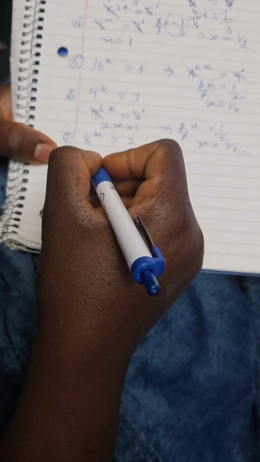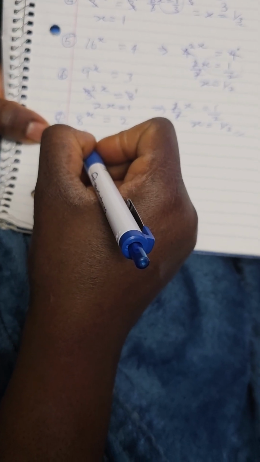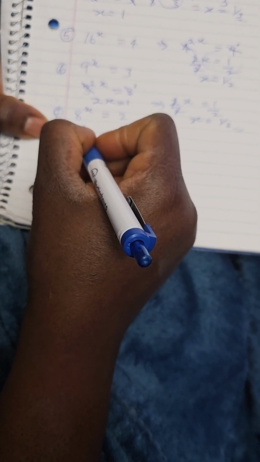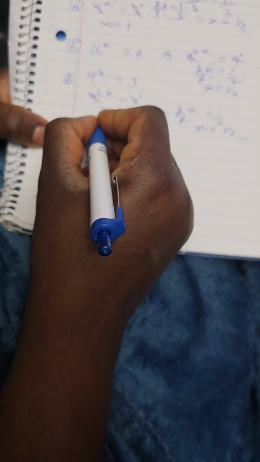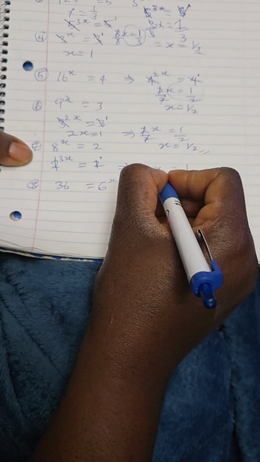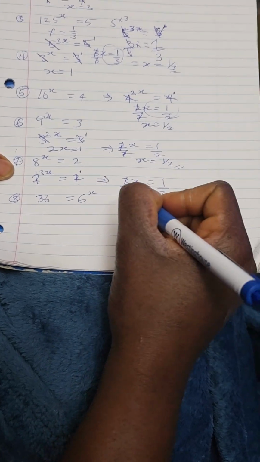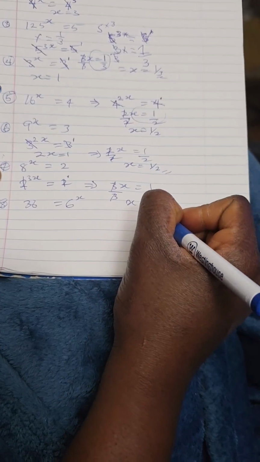Then for this gorgeous one here, 8 raised to power x is equal to 2. Make 2 the base. That will be 2 raised to power 3. That's 2 times 2, 4. 4 times 2, 8. Then you bring your x right behind it, equal to 2. This 2 is raised to power an imaginary 1. 2 raised to power 1 is 2. So you strike that out. What do you have? 3x equal to 1. We want to make x the subject of the formula. Divide both sides by 3. That goes. Then your x equal to 1 over 3.